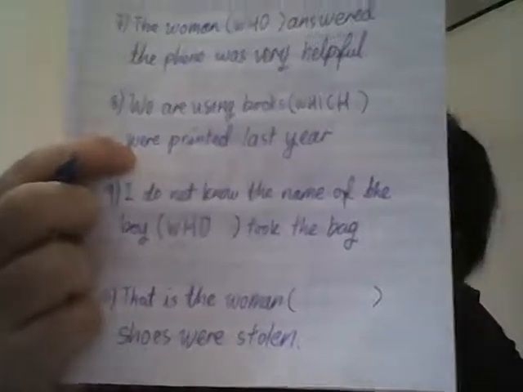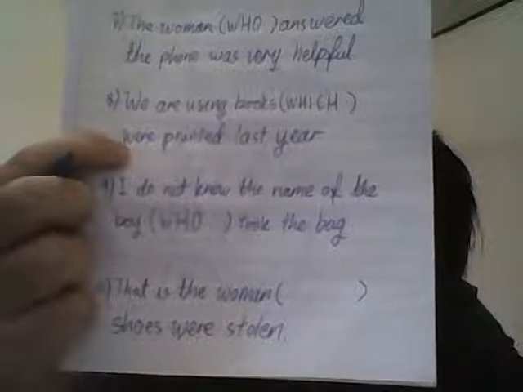Now the last one that you can see is the woman's shoes were stolen. This is the same case as the young girl's car was stolen. We are talking about the person having an item, and something happened to the item, not that person. So what do we have here? Same here. We are using the word whose again.